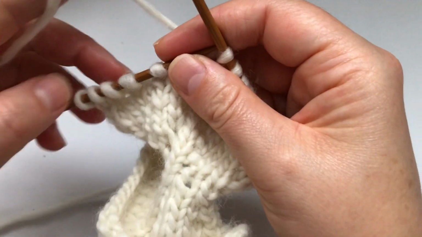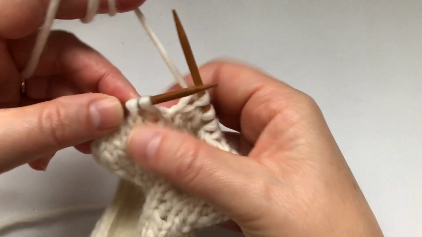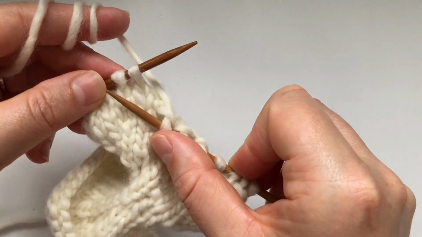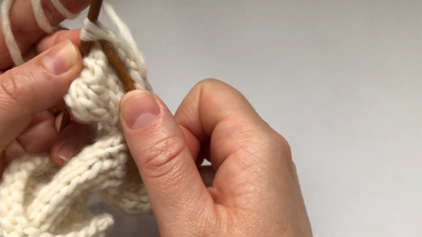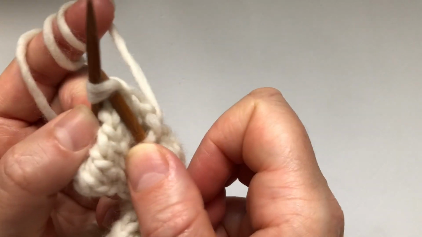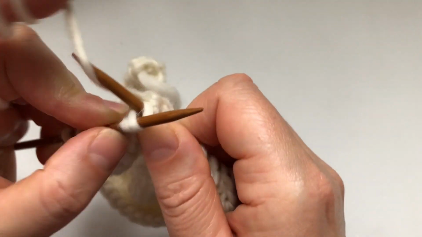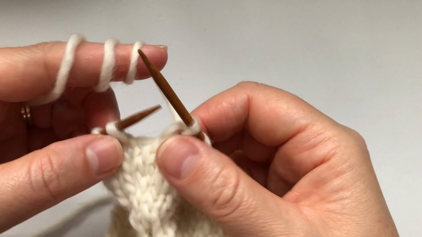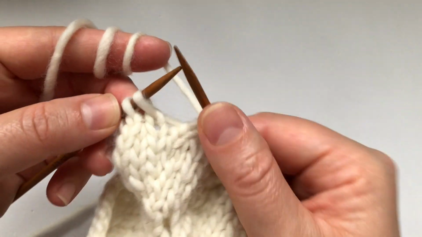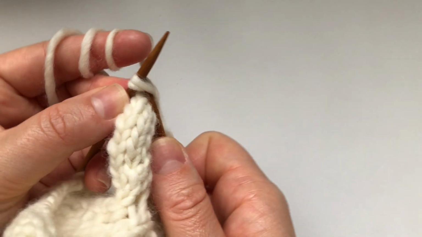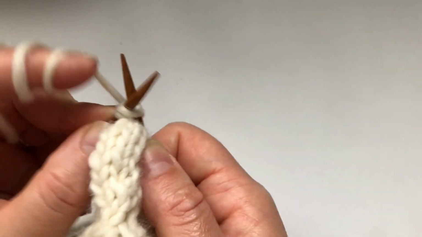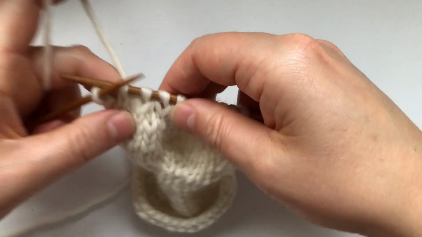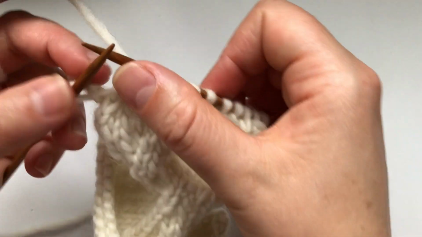Okay, now we're going to do knit two together. So I'm going to start with my second stitch here. From that stitch, I'm going to go into the first stitch and knit them together. That's a knit two together. Let's try it again. So I'm going to go in my second stitch and put my needle through both stitches and knit them together. That's knit two together, decrease.